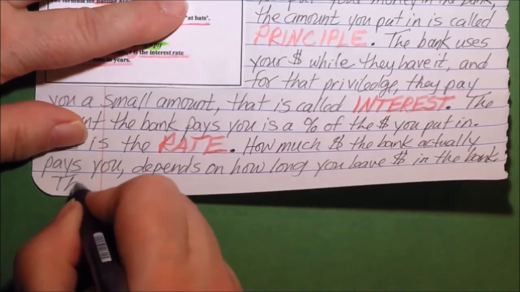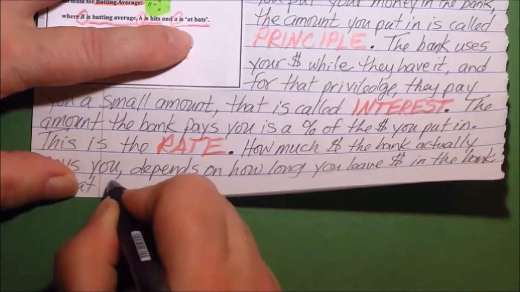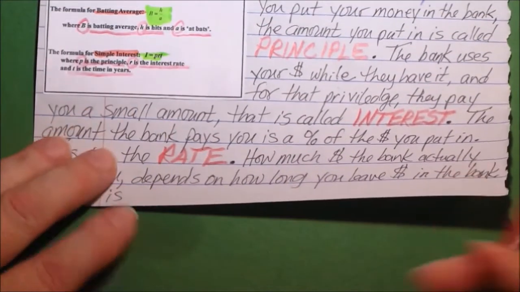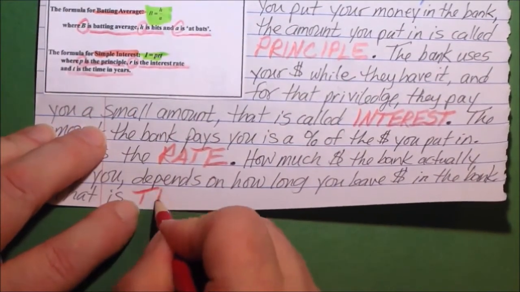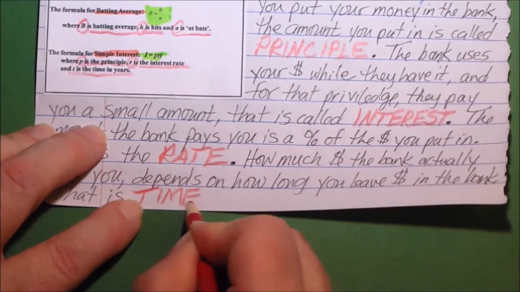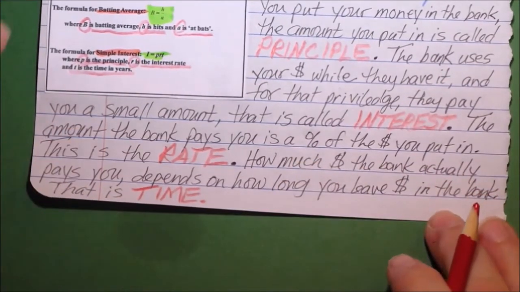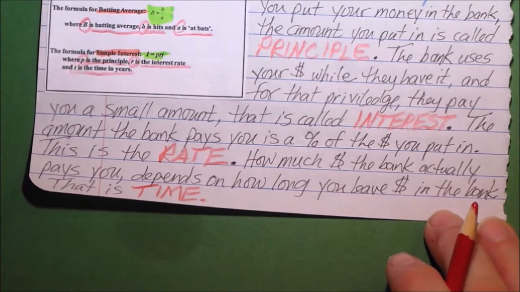That is time. Time, that's how long you left your money in the bank. Okay, and that's the T portion of the formula.